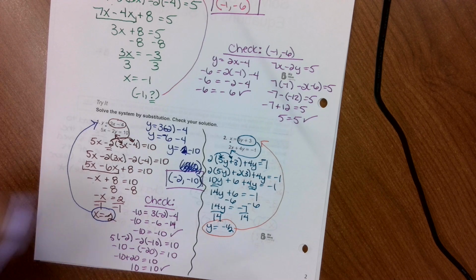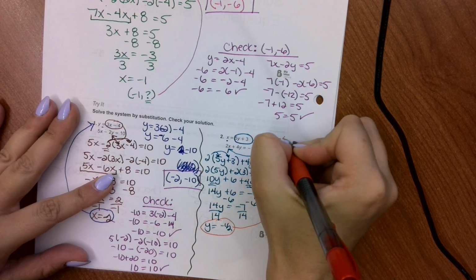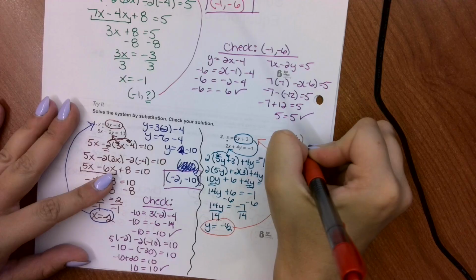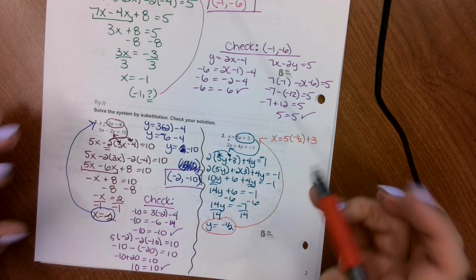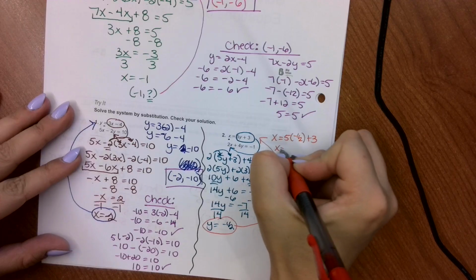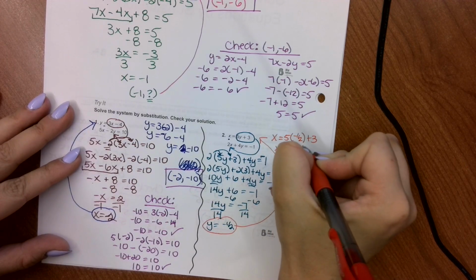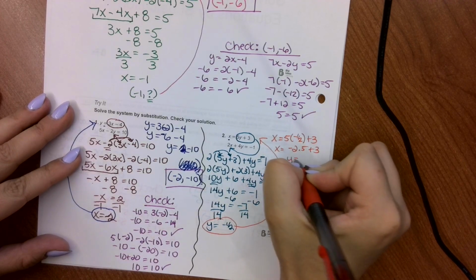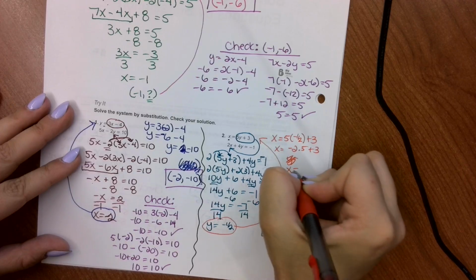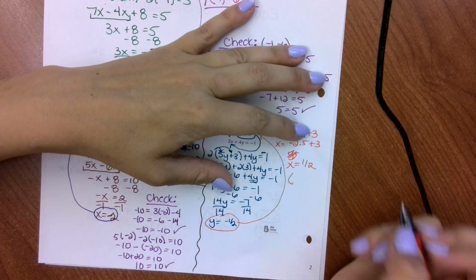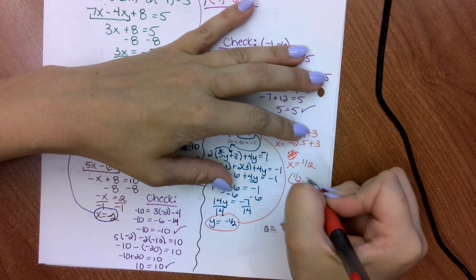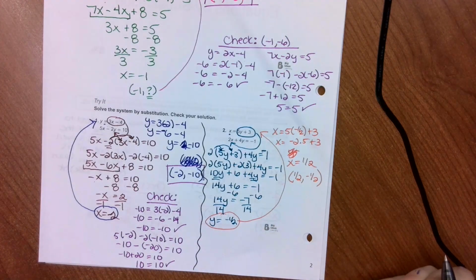So if y equals negative 1/2, x is going to be 5 times negative 1/2 plus 3. That's going to be negative 2.5 plus 3. Oops, not y. So x is going to be positive 1/2. So our possible point is 1/2, comma, negative 1/2.